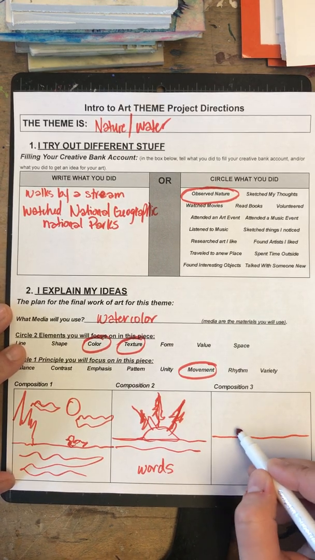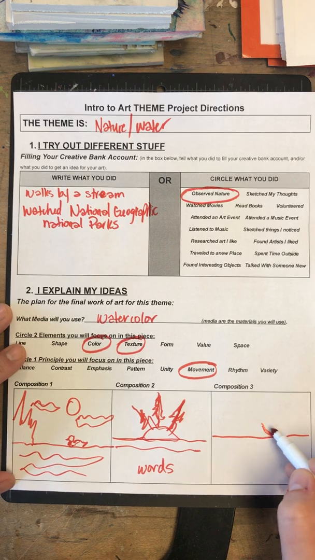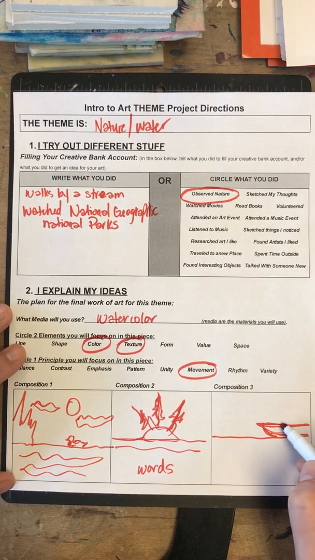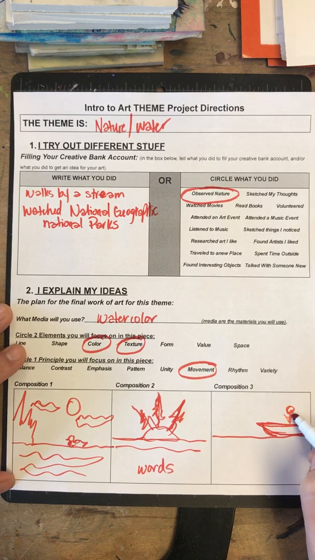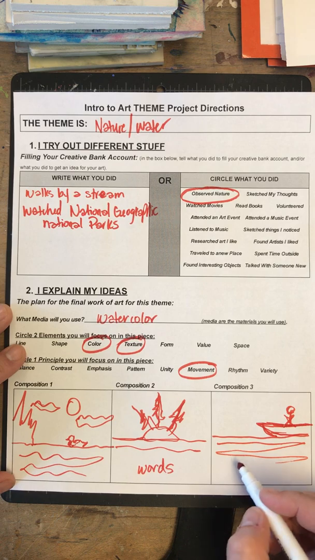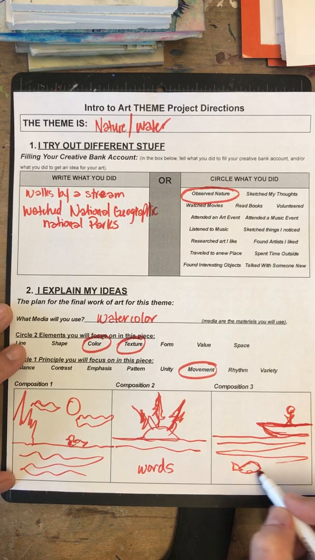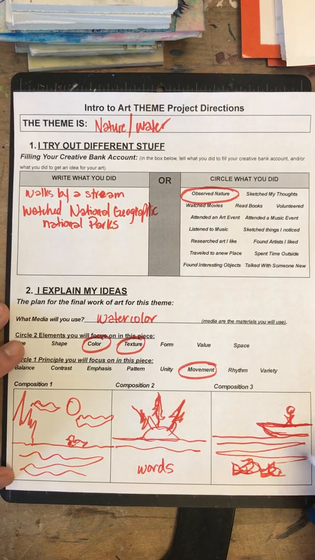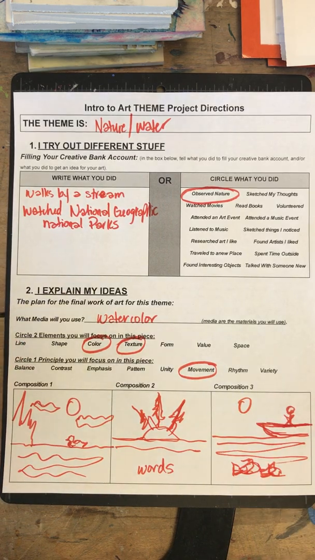I think I'm going to have a boat. Said that very Minnesotan, huh? Boat. And there's going to be a person in the boat. Again, this is a sketch, so it doesn't need to be perfect. And then I'm going to actually have it so you can see some fish in the water. So those are my 3 sketches.